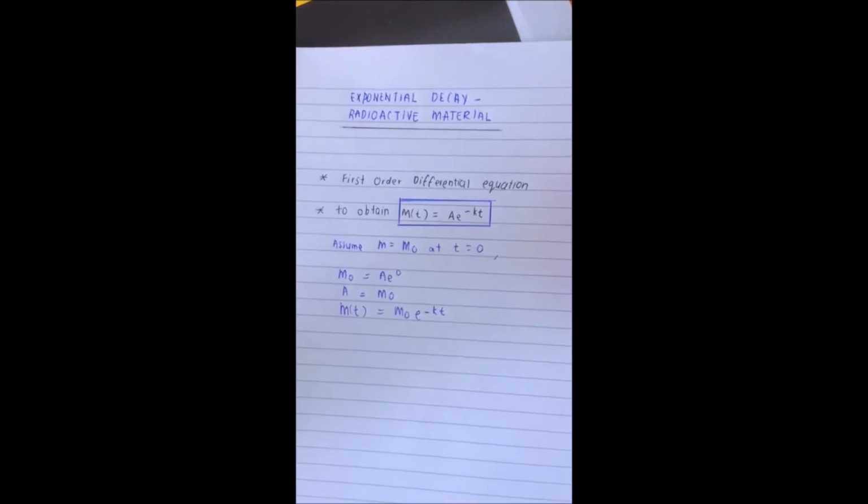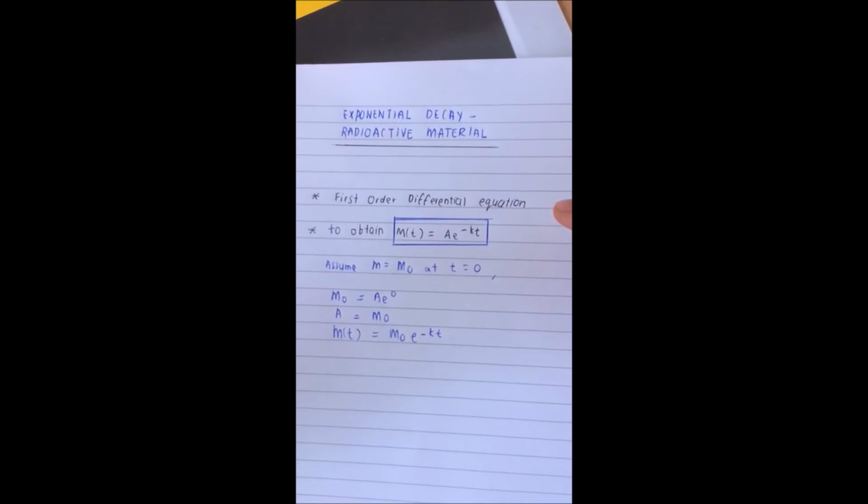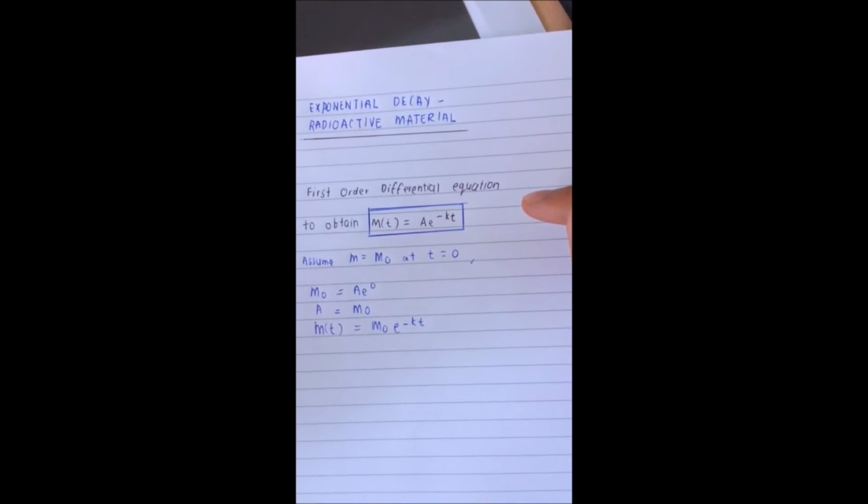This is my application. I choose exponential decay of radioactive material. It's a first order differential equation. Let m(t) be the amount of a product that decreases with time, and the rate of decrease is proportional to the amount m as follows.